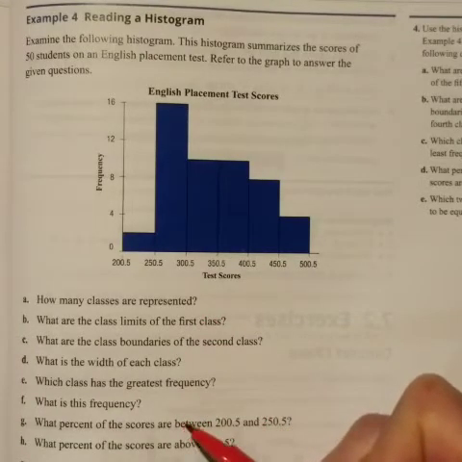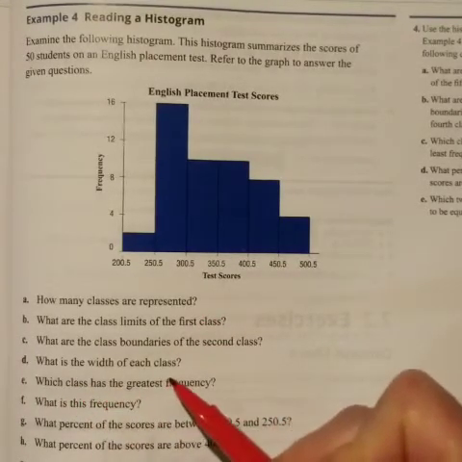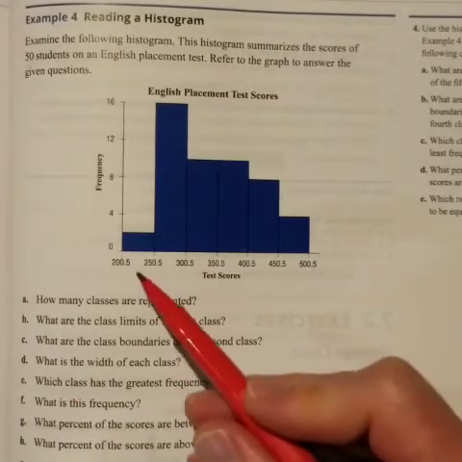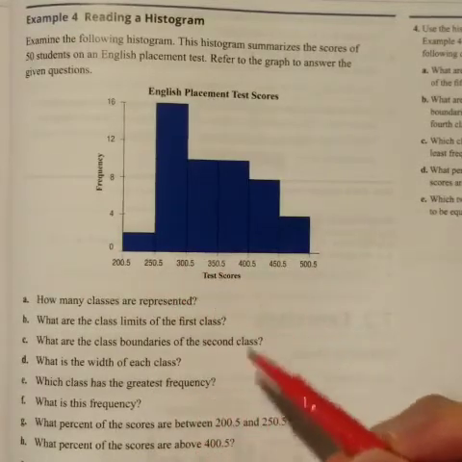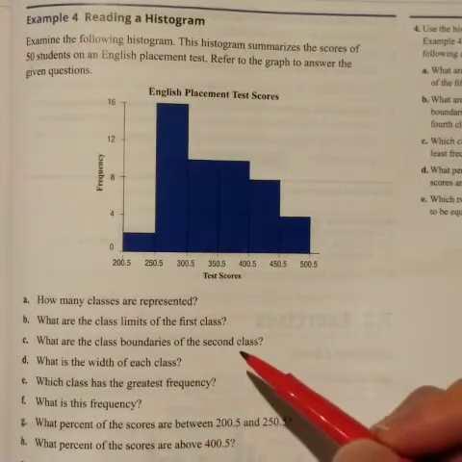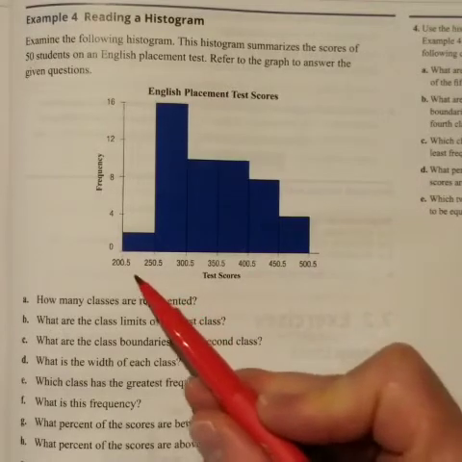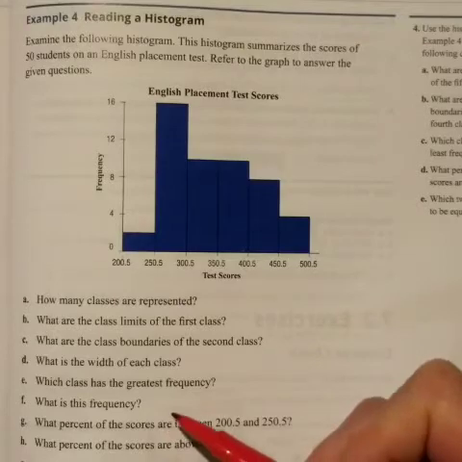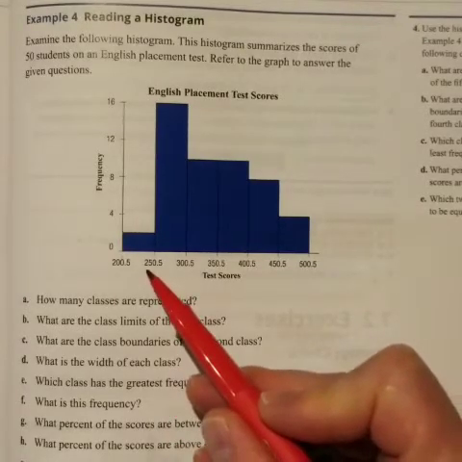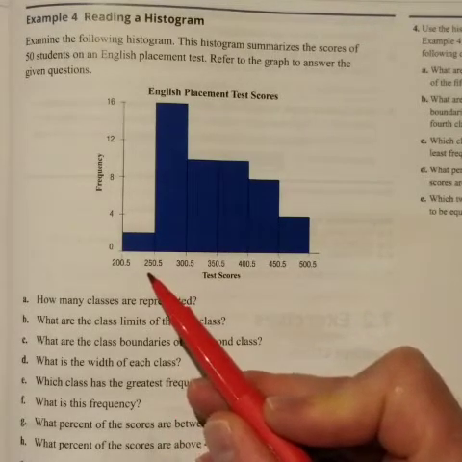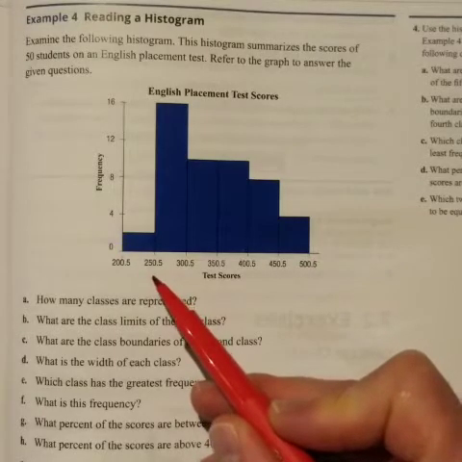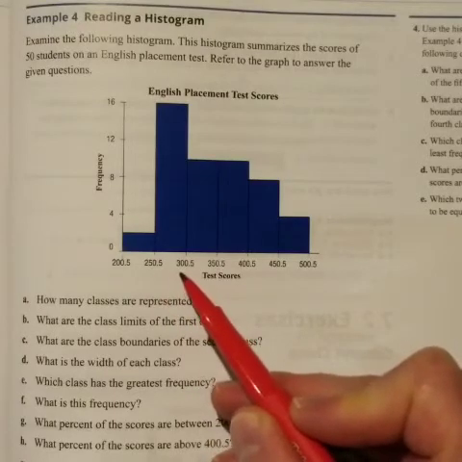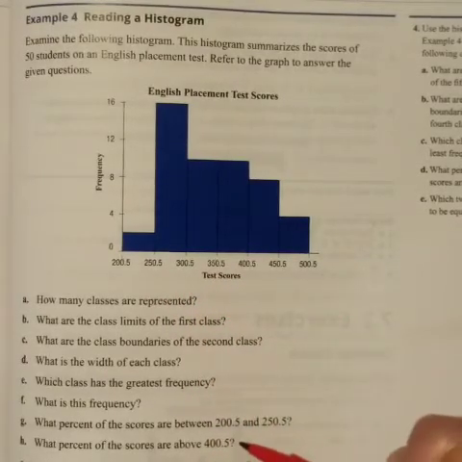Okay. It says, what is the width of each class? Now, generally speaking, they should all be the same. In most of these histograms, the class widths will be the same. It's a rare case where they're not. And in this case, they are. They're all 50, right? The class width is the difference between the boundaries. And so the boundaries are 250.5 and 300.5. If you subtract them, you get 50, and that's the same. It's consistent all the way down the line.